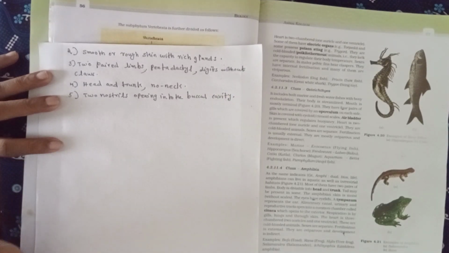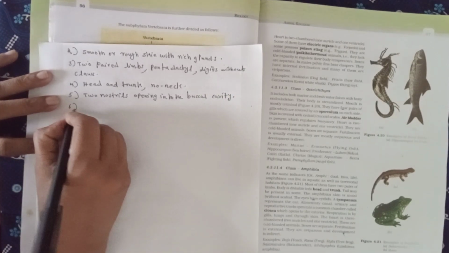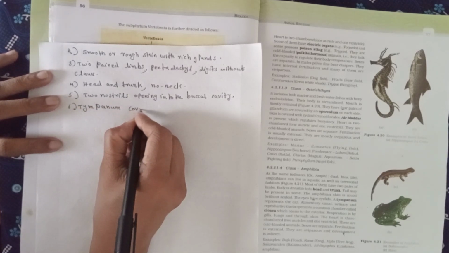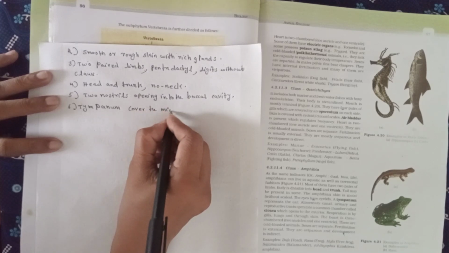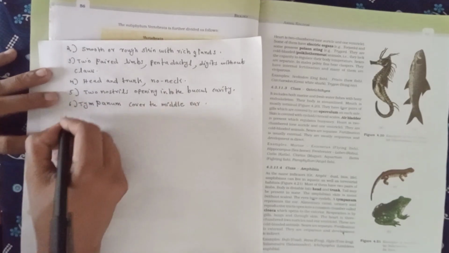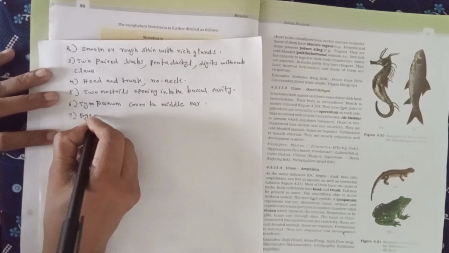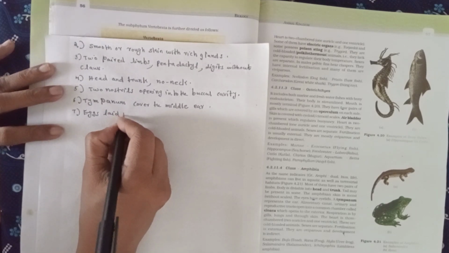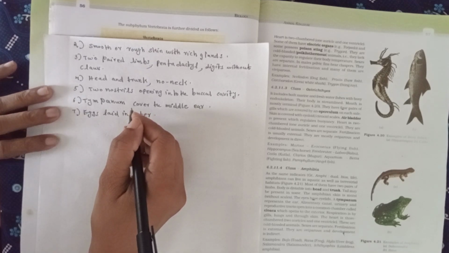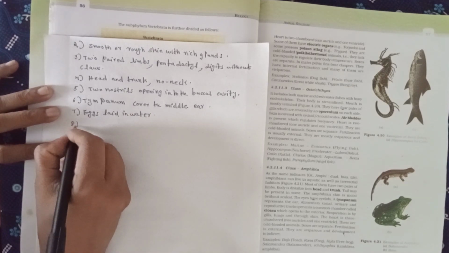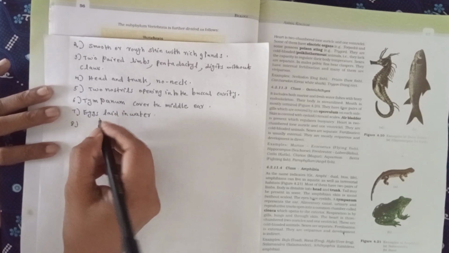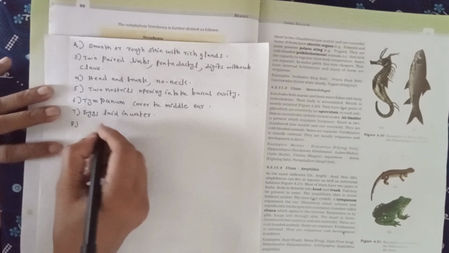Tympanum is present on the surface of the body wall. The presence of tympanum covers the middle ear. Eggs are laid in water. The larval stages breathe by means of gills. Tadpole in the case of Rana and Bufo, tadpoles or other larvae.